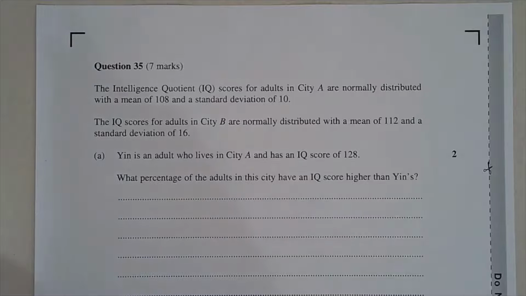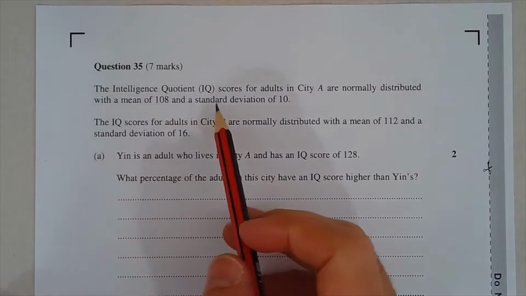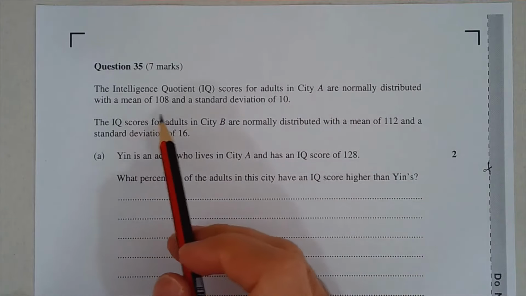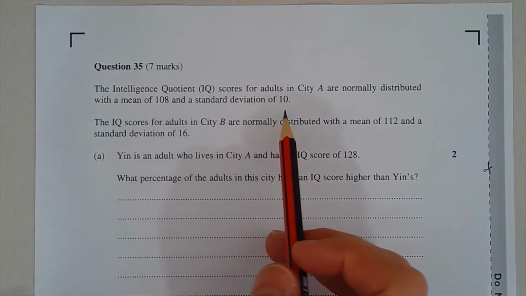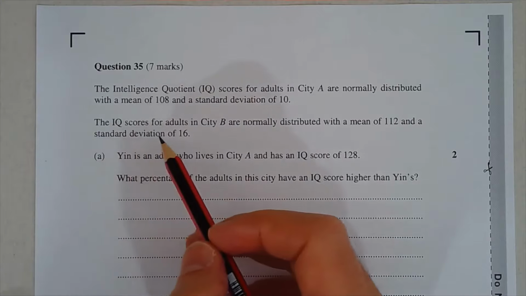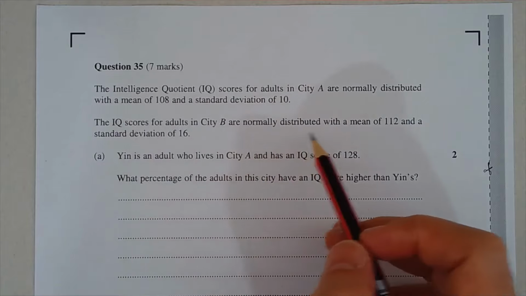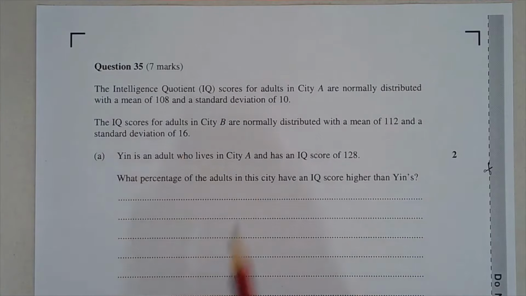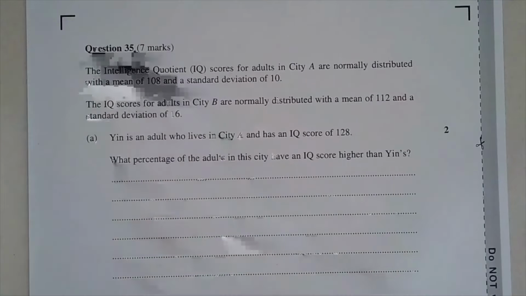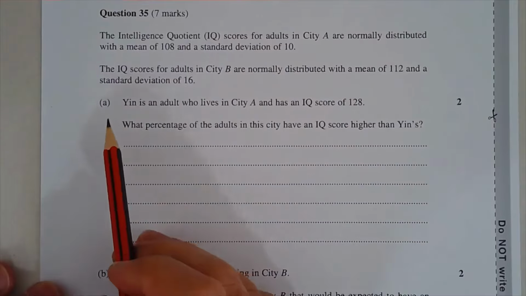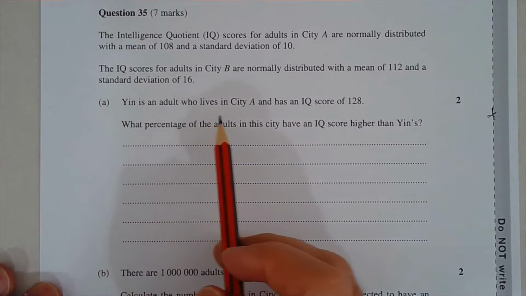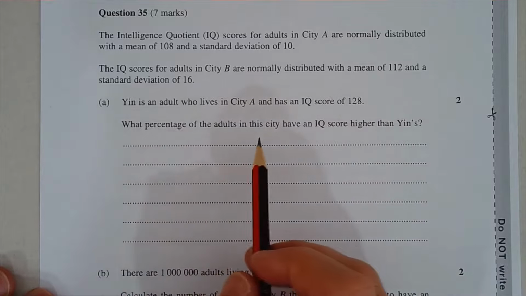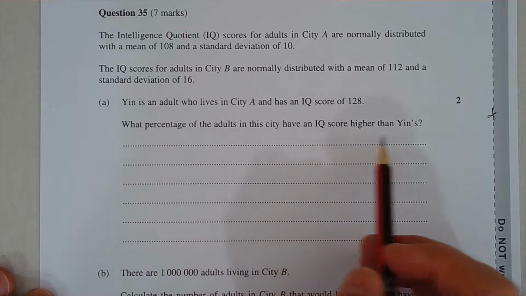Question 35. The intelligence quotient, IQ, scores for adults in City A are normally distributed with a mean of 108 and a standard deviation of 10. The IQ scores for adults in City B are normally distributed with a mean of 112 and a standard deviation of 16. This question has three parts. Part A: Yin is an adult who lives in City A and has an IQ score of 128. What percentage of the adults in this city have an IQ score higher than Yin's?